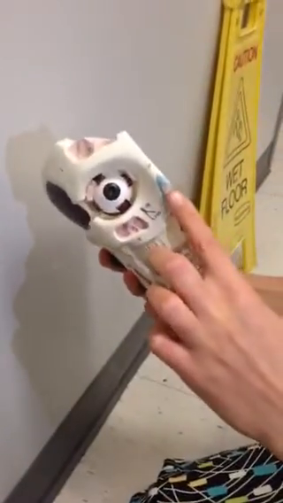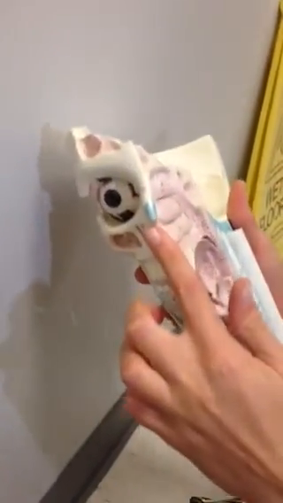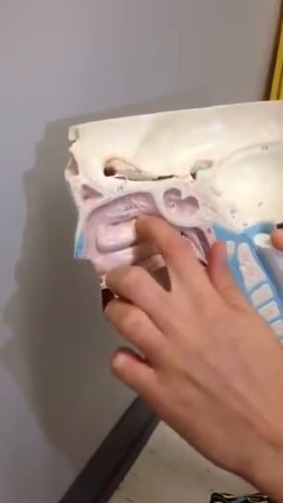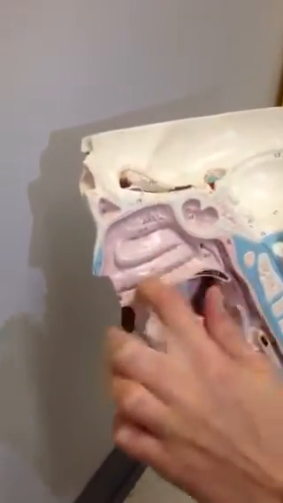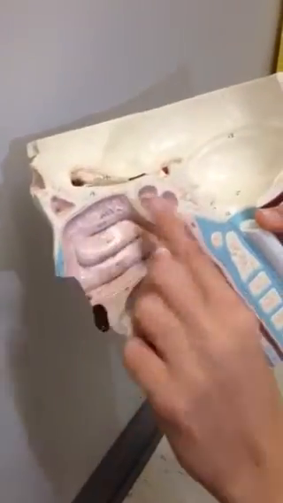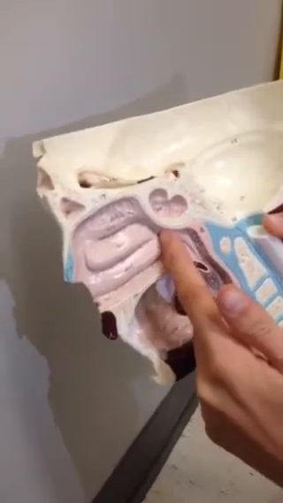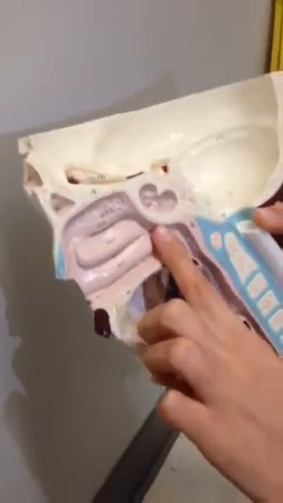Start out here for respiratory. So the nose is broken off, but the nostrils are called the external nares. You have the superior concha right here, middle concha, and then inferior concha. This opening, or this piece right here, is called the posterior nasal aperture, because it's kind of like a hole, I guess, or an opening.